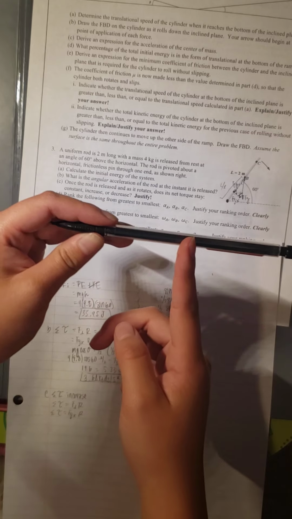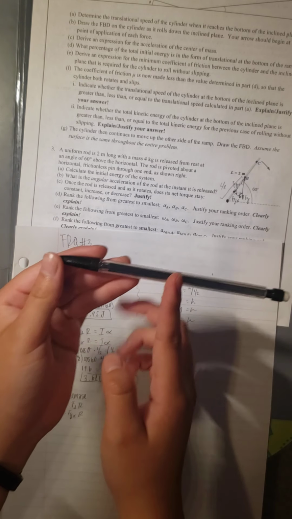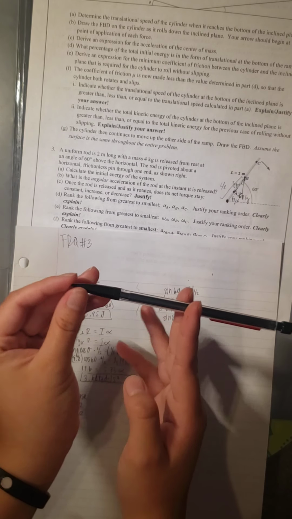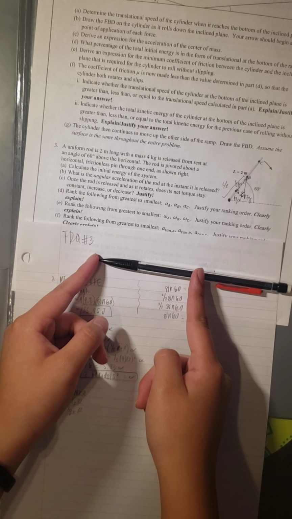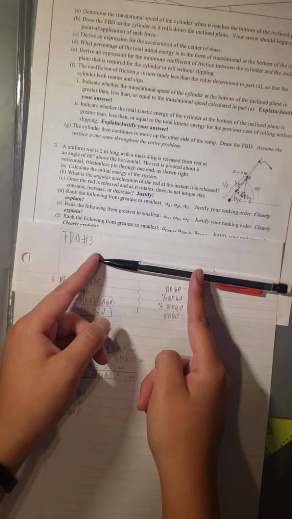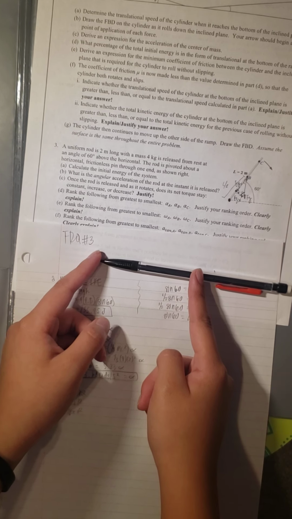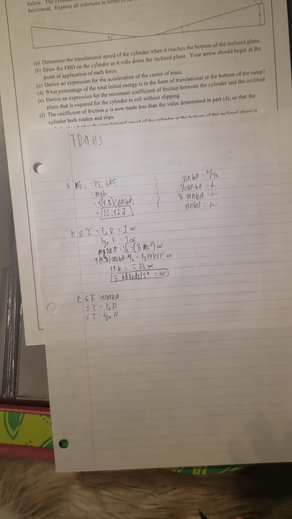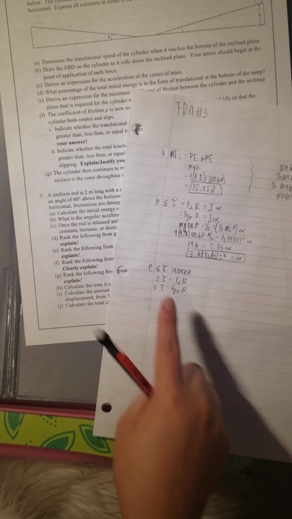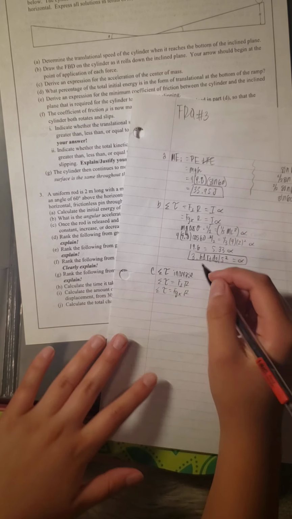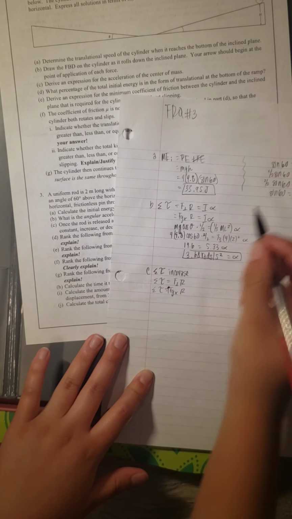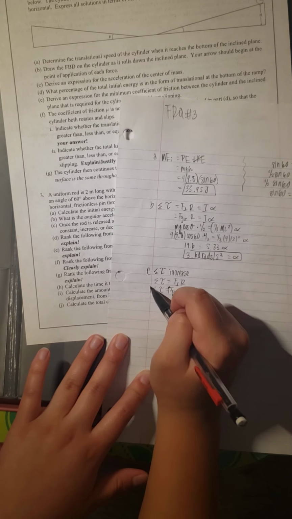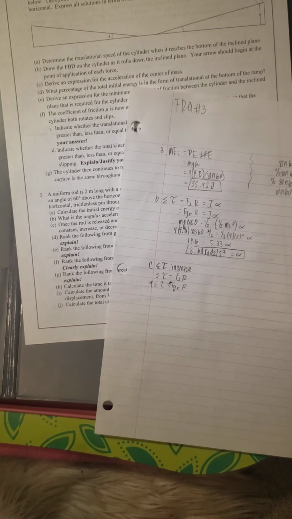You don't need to use components, because when it's completely fallen, your F of g is going to be perpendicular to the pivot, so it's going to be the whole value, meaning it's going to increase. So that is why tau increases, because your F of g x increases. Your r stays the same, but that would cause your tau to increase.